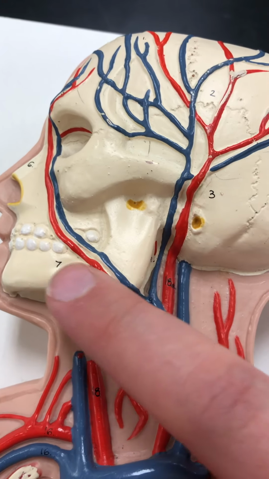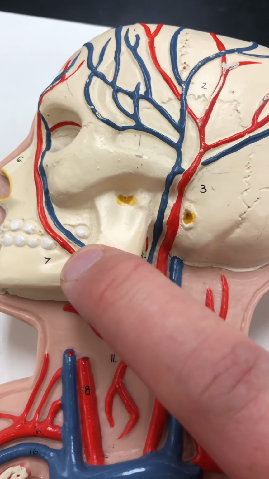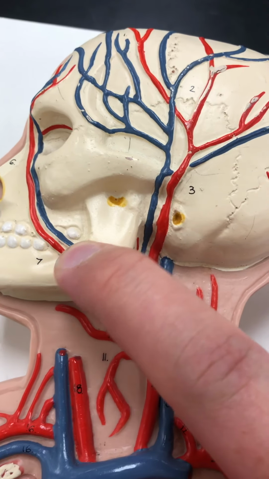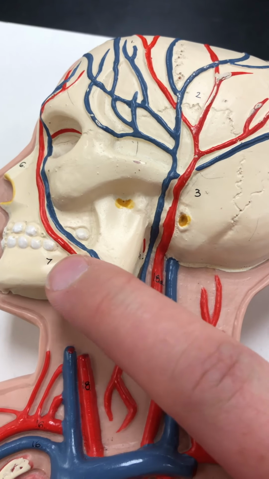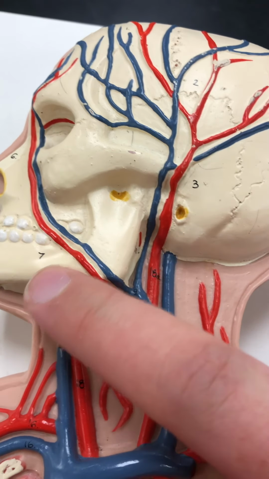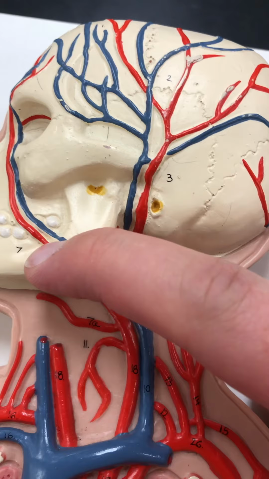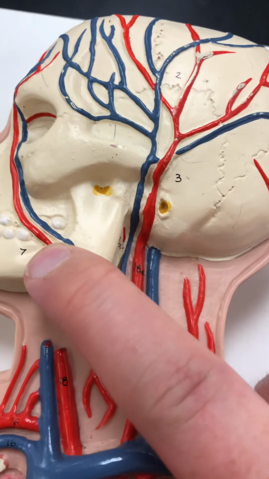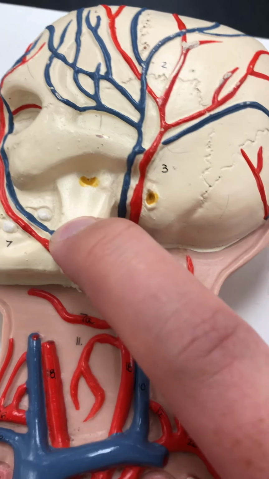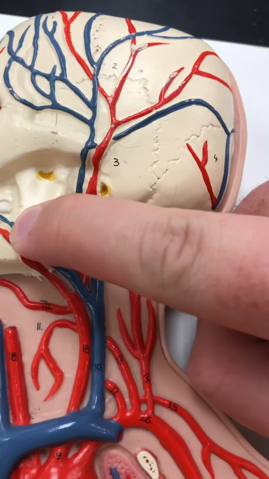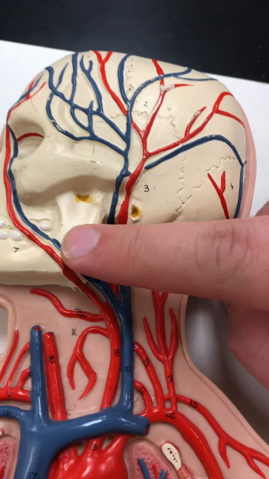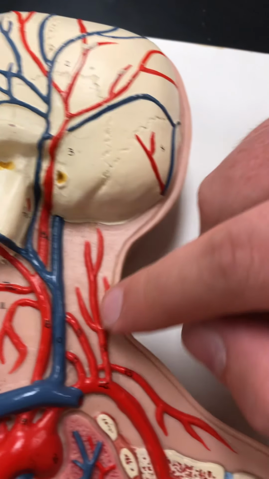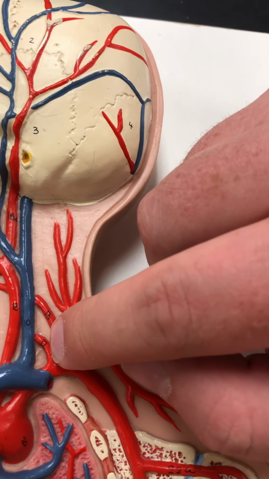So anywhere you see a number that corresponds with both red and blue for systemic circulation on this board, it's going to be because they have the same name for the artery in red and the vein in blue. So number 7, you don't have to know both the facial artery and facial vein, but this is the facial artery, that is the facial vein. For number 12, we have the vertebral artery. And you can see it right here, number 12.